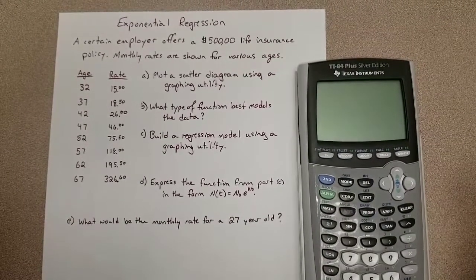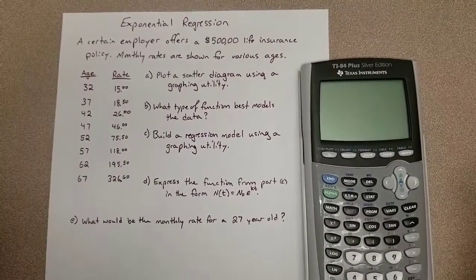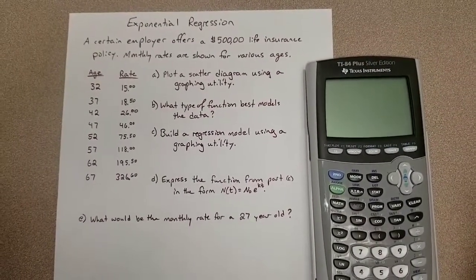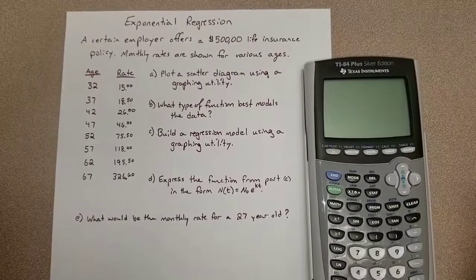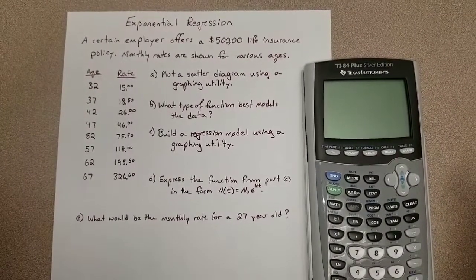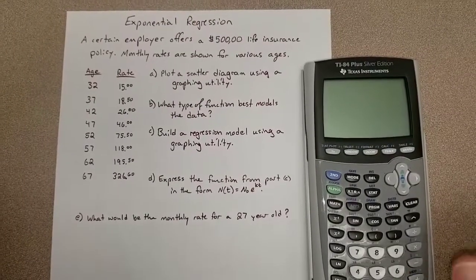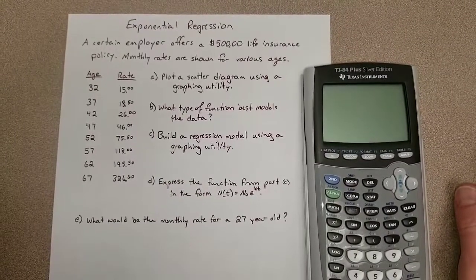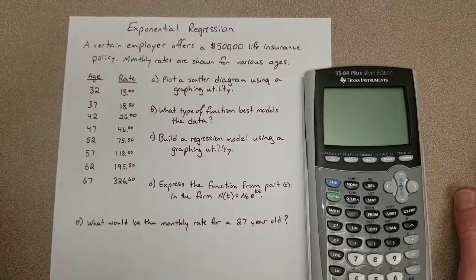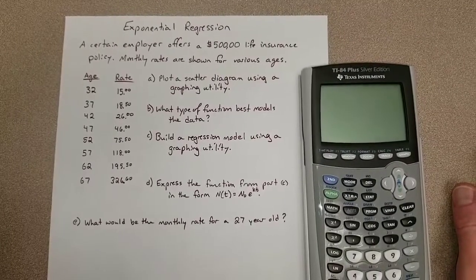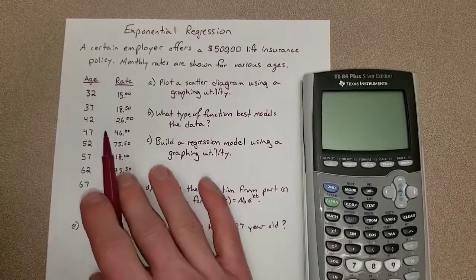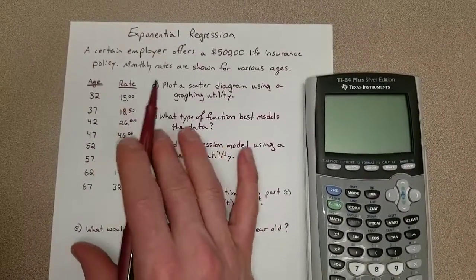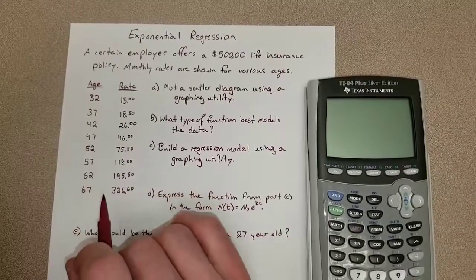All right, the next type of application we're going to be looking at are regression equations based upon a set of data. We're going to look specifically at exponential regression, although the same thing could be done for logarithmic data. We have an example where a certain employer offers a $50,000 life insurance policy. The monthly rates are shown for various ages. So for a 32-year-old employee, they're paying $15 a month for this $50,000 life insurance policy and so forth.